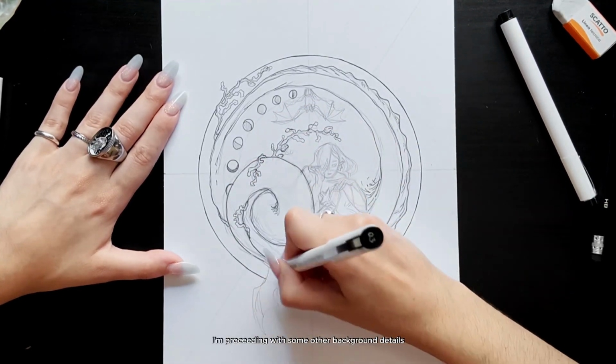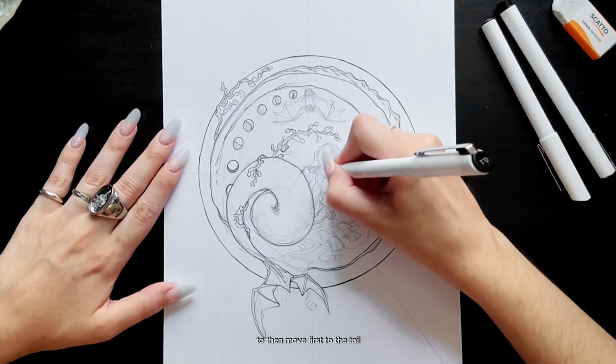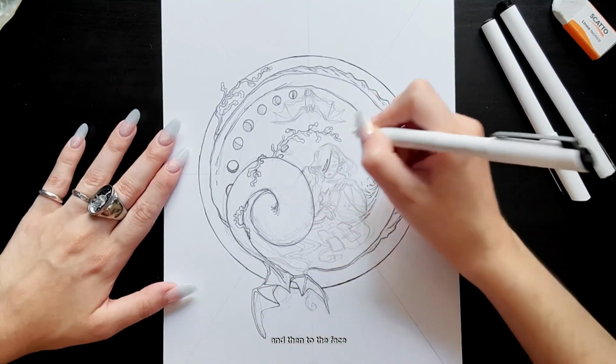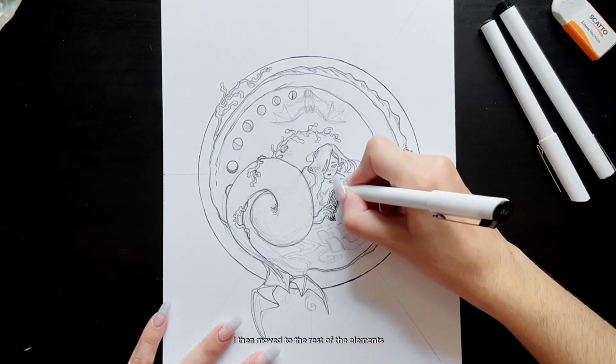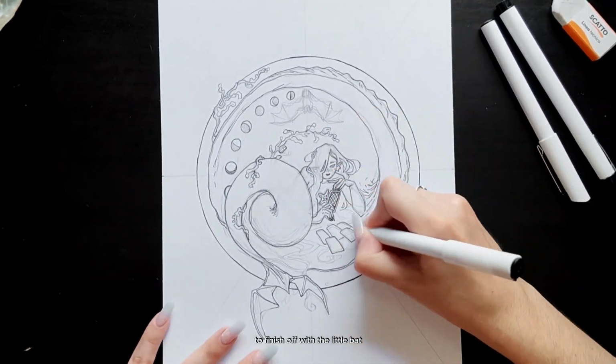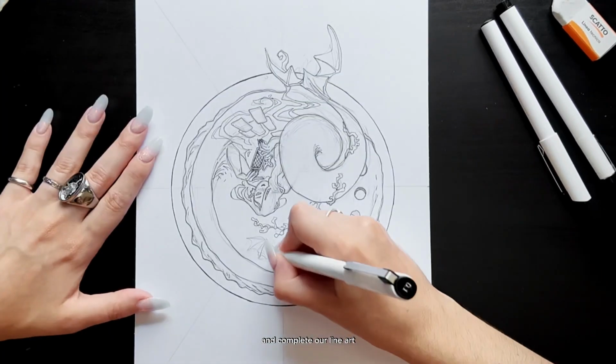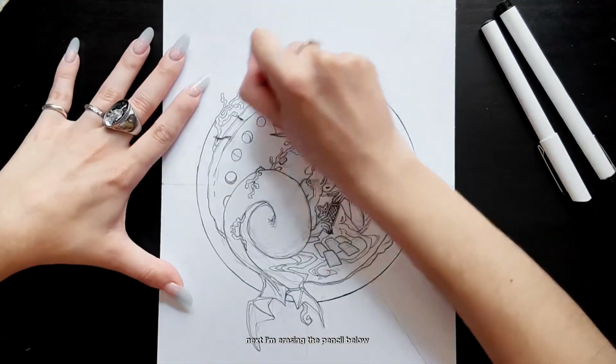I'm proceeding with some other background details to then move first to the tail and then to the face and the rest of the figure of the mermaid. I then moved to the rest of the elements to finish off with the little bat and complete our line art. Next, I'm erasing the pencil below.